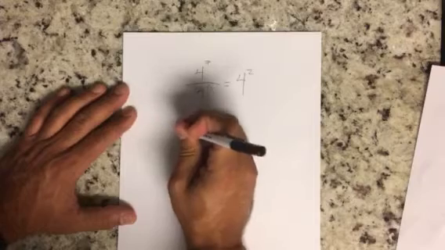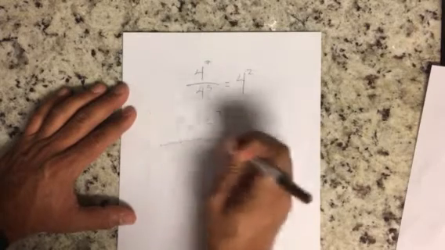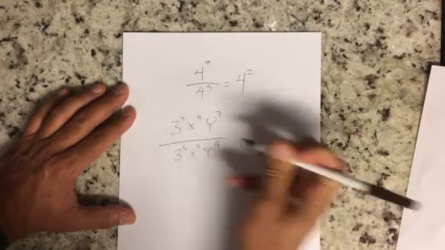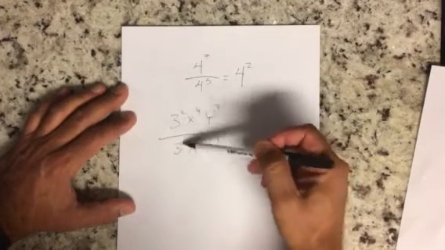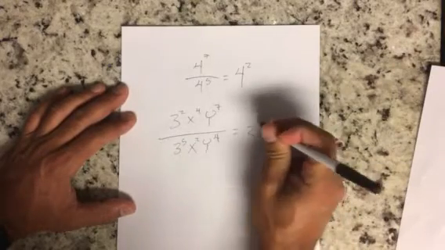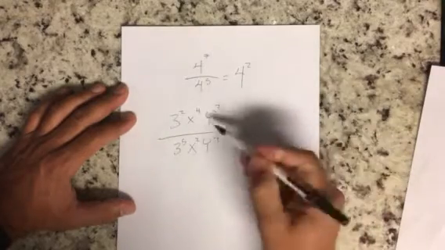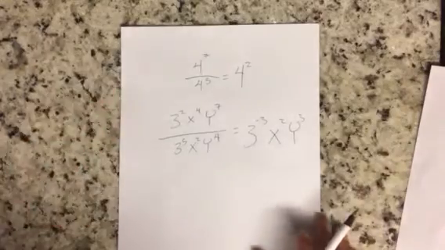Now again, sometimes I'll have multiple pieces. Once again, only the pieces that are the same go together. So I'm going to do 2 minus 5 is negative 3. 4 minus 2 is 2. 7 minus 4 is 3. That's how we do those.